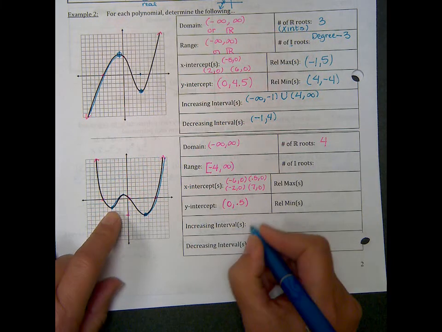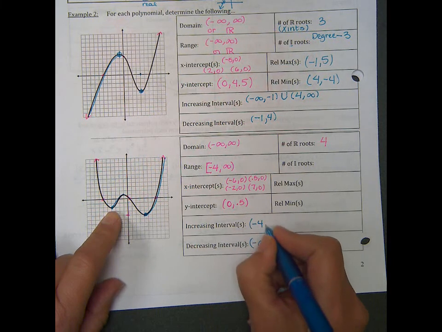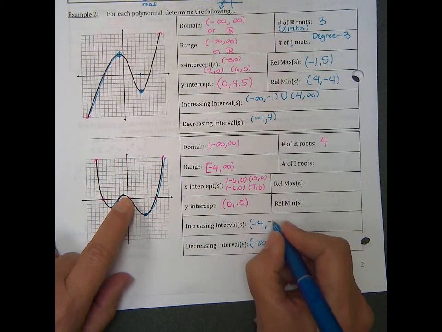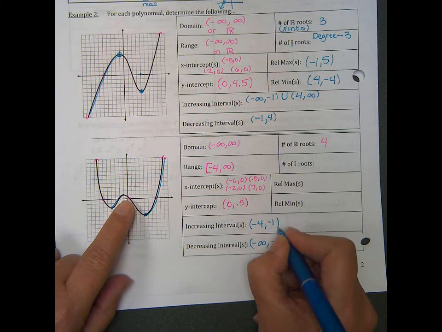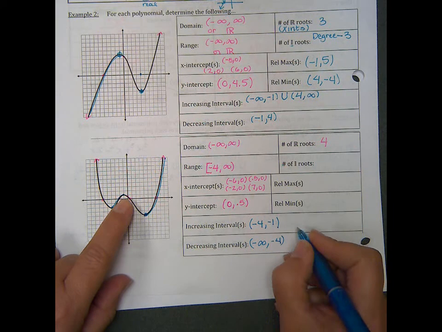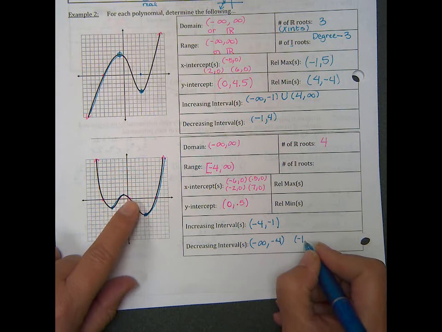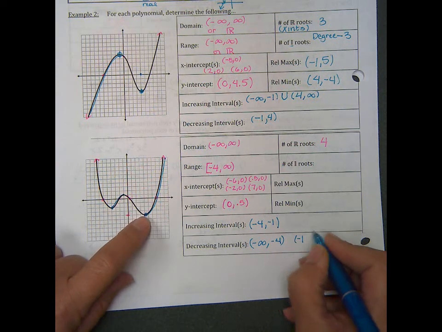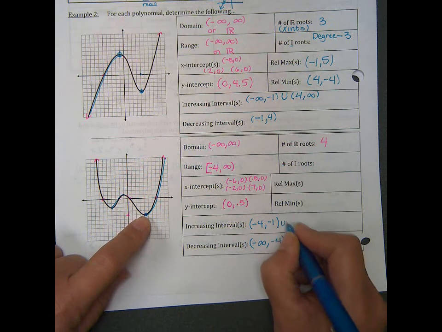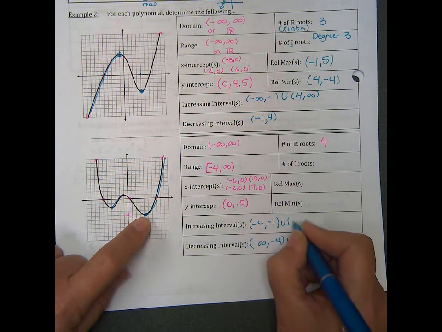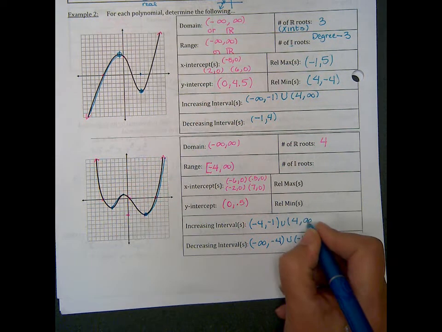And then we're increasing from negative 4 till we get to negative 1. Remember, we're looking at the x values. And then we're decreasing again from that negative 1 till we get to 4. I think that's 4. And then we are increasing from 4 on to infinity.